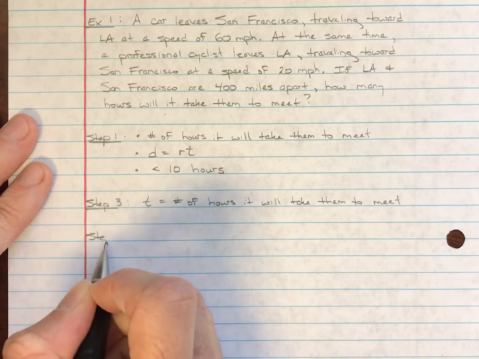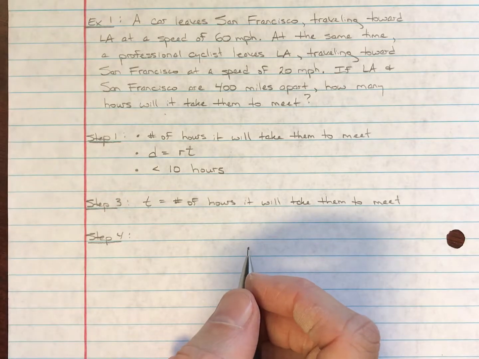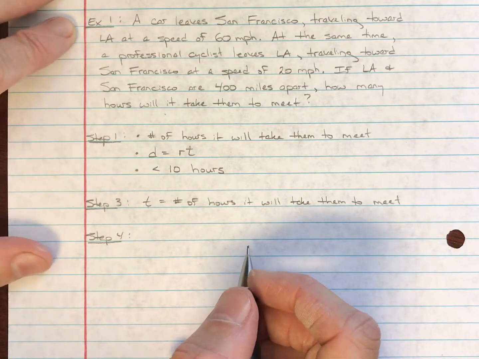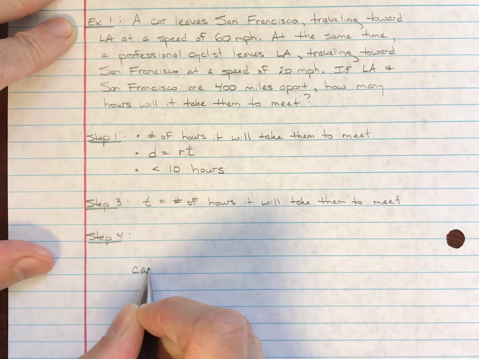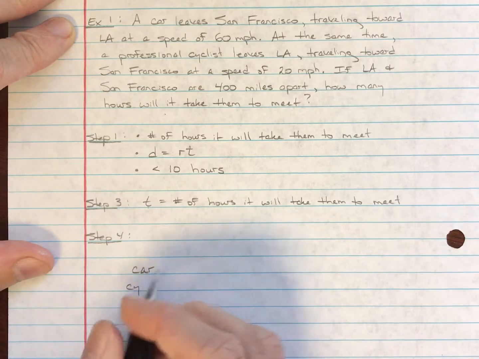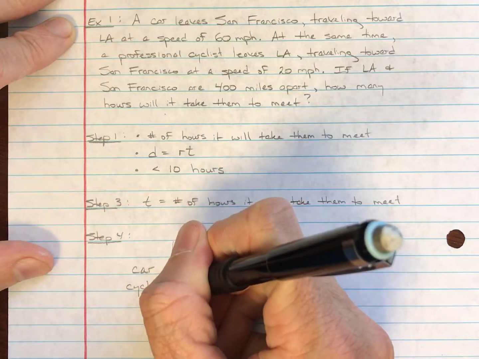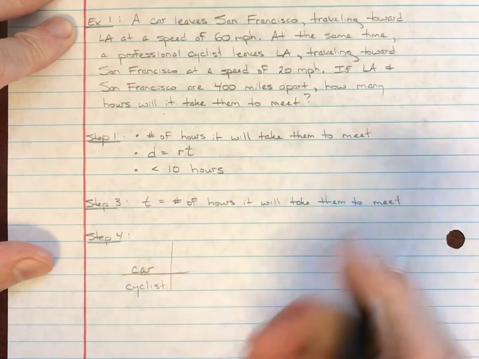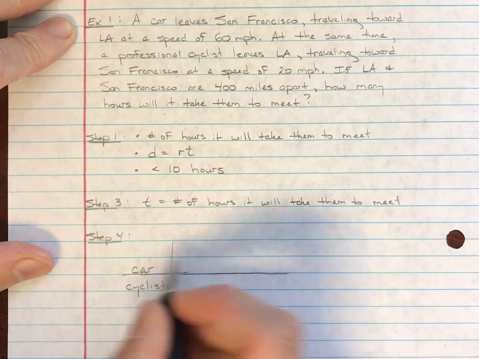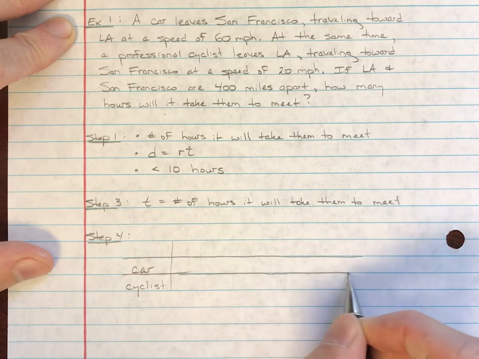Okay, step 4, the most difficult step. We've got to organize all this stuff, come up with expressions, and come up with an equation. So what do we know? Let's take a look. In this case, our two things, our two people, our two situations: we have a car and a cyclist. Don't know how far I've got to draw. We'll see how it turns out.